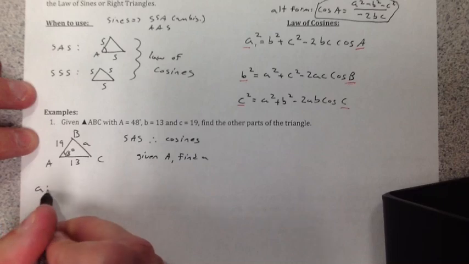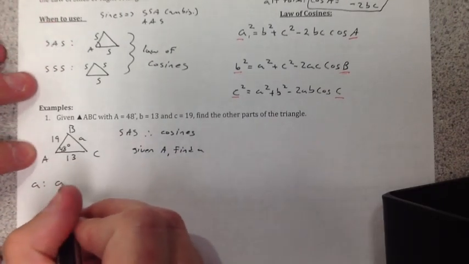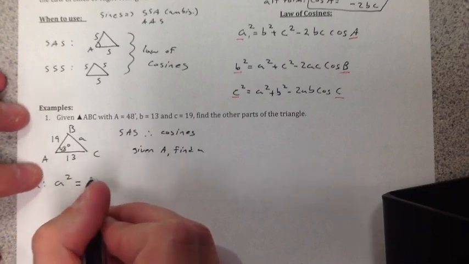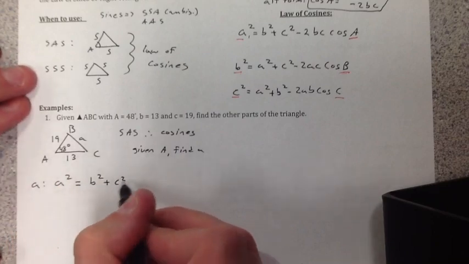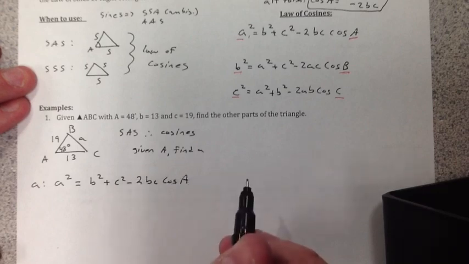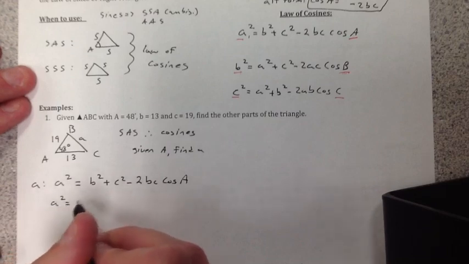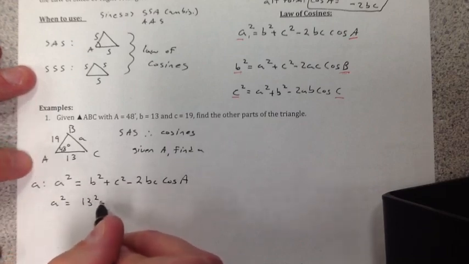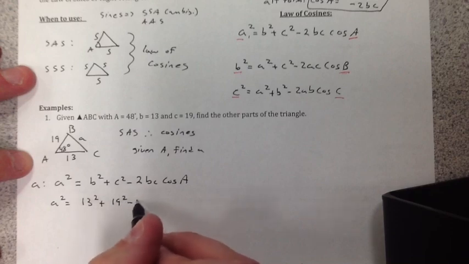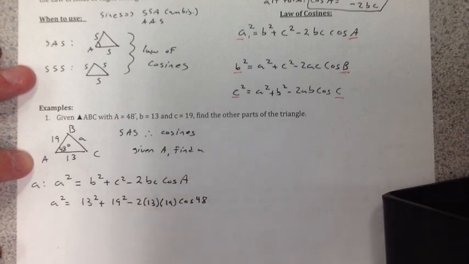To get little a, we set up our law of cosines. Remember, it says a squared equals b squared plus c squared minus 2bc cosine of A. I just plug in all my numbers: a squared equals 13 squared plus 19 squared minus 2 times 13 times 19 times the cosine of my angle, 48 degrees.